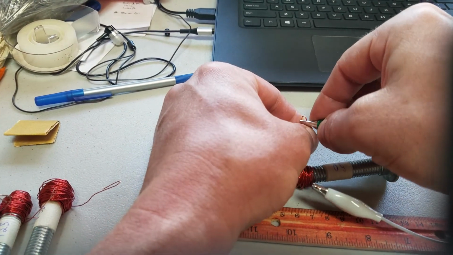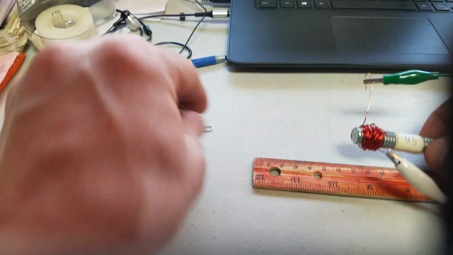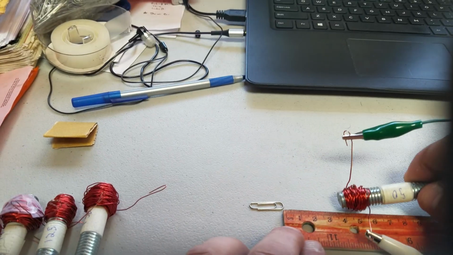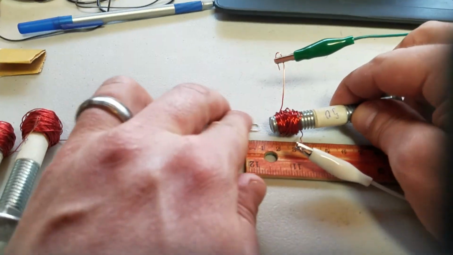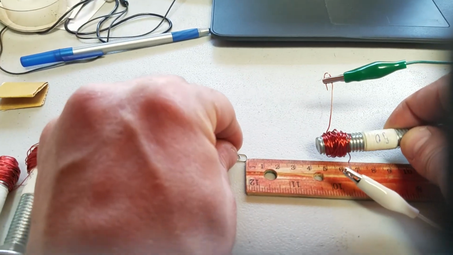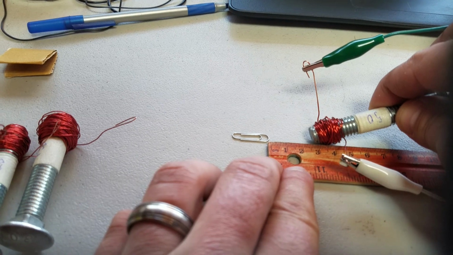This is at 50 wraps of the wire. And we'll check the distance that it pulls this from. Whoa, 1.2. I got to reset it each time.